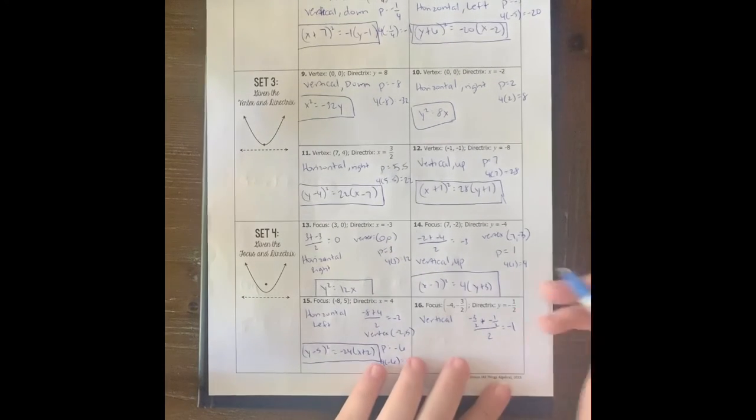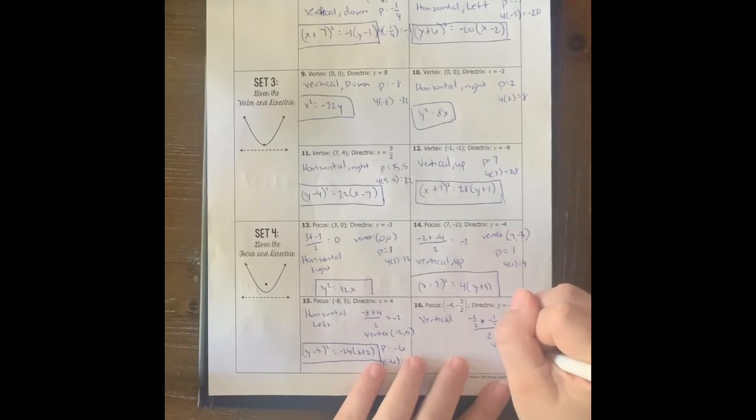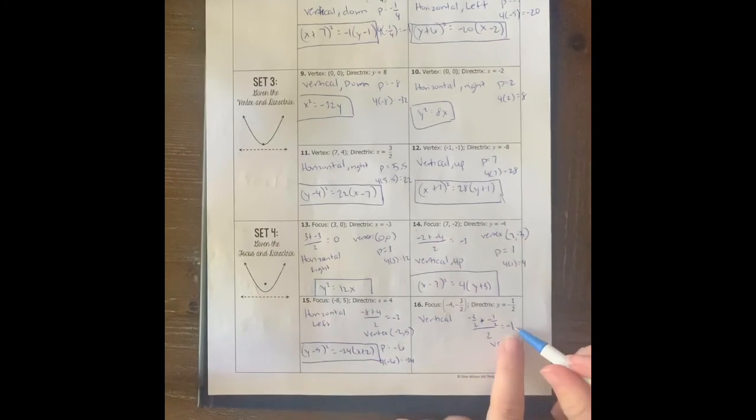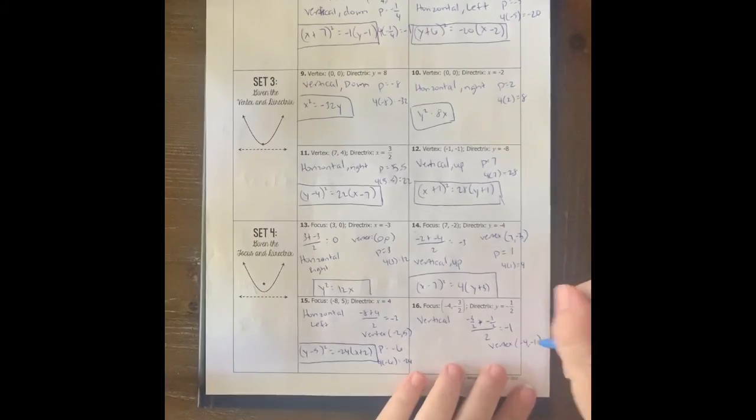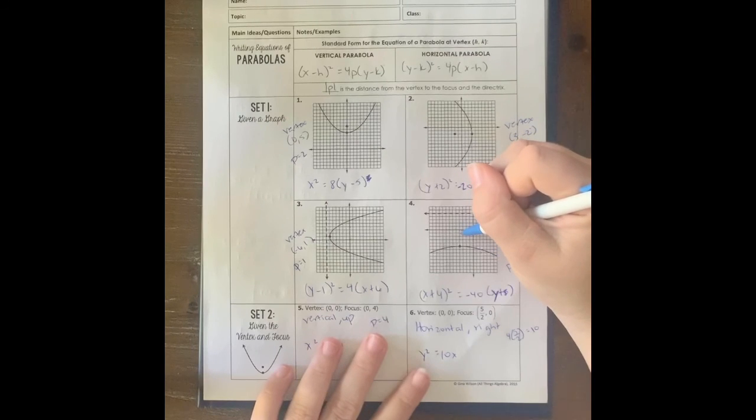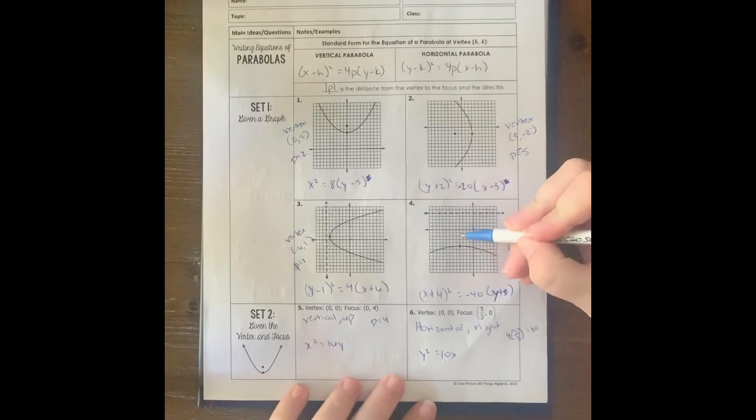Okay, so our vertex, this is the y value, so this is the x value, so (-4, -1) is going to be our vertex. So we have (-4, -1), and then we have (-4, -3/2). -3/2 is -1.5. So that is going to be right here. So we have our vertex and we have our focus. So that means it's going to open down.